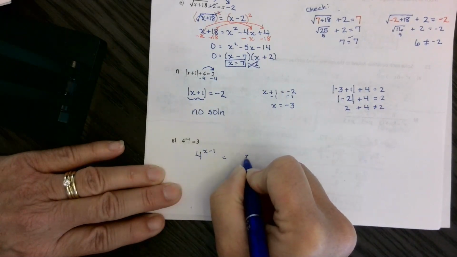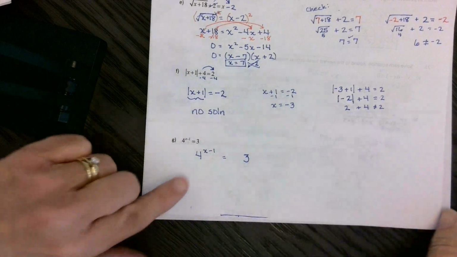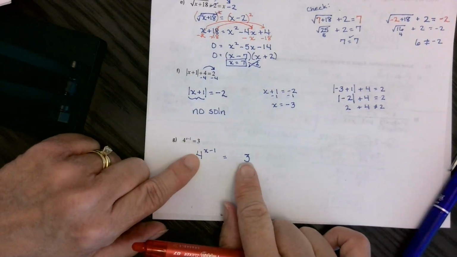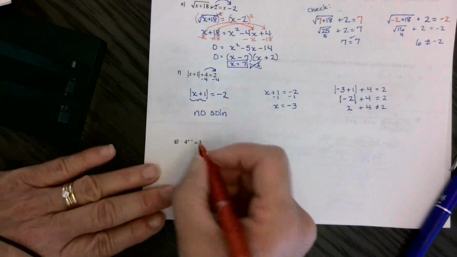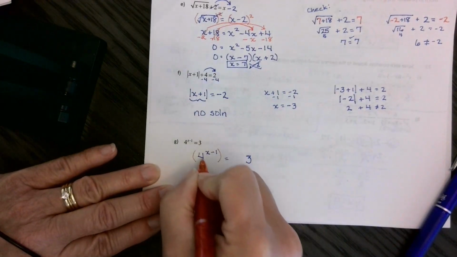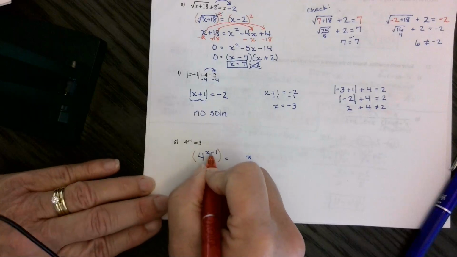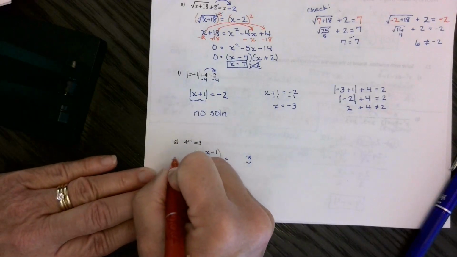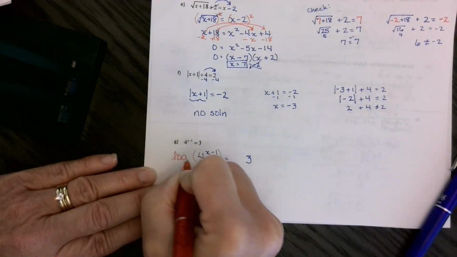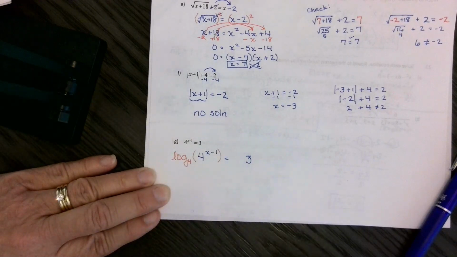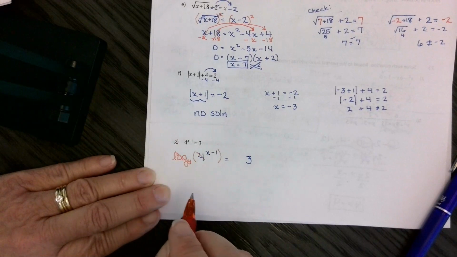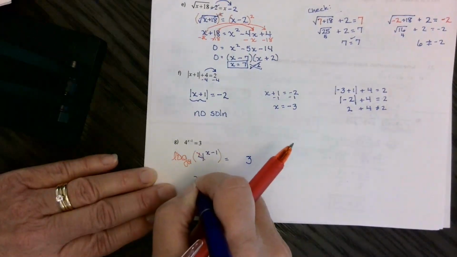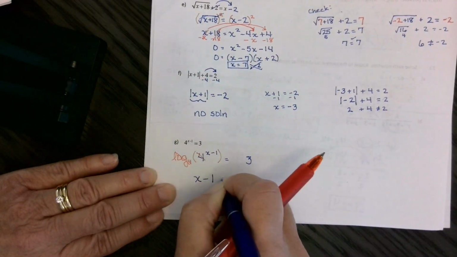Because our bases are different and our exponent is on a base of 4, what I want to do is get this 4 to cancel out and free up that exponent. I'm going to take the log base 4. Because our bases are the same, they cancel each other out and free up that exponent so that I get x minus 1.